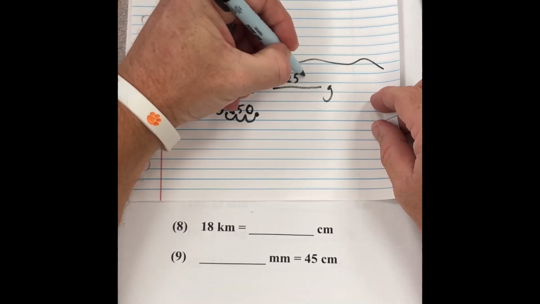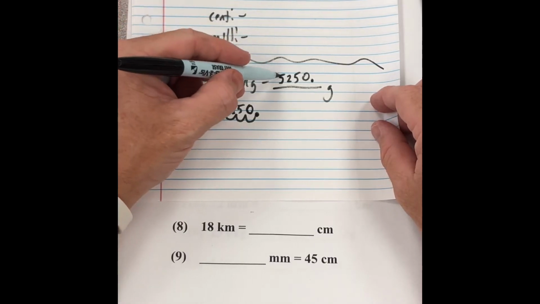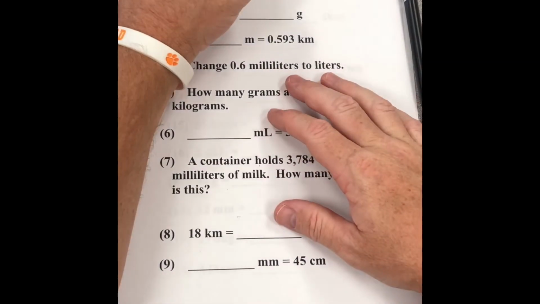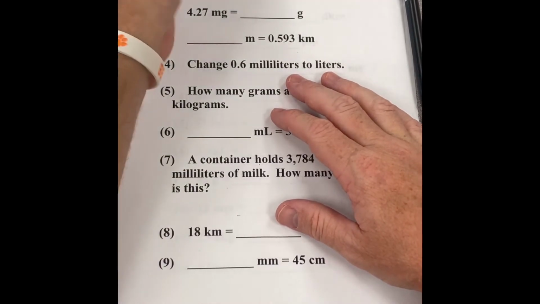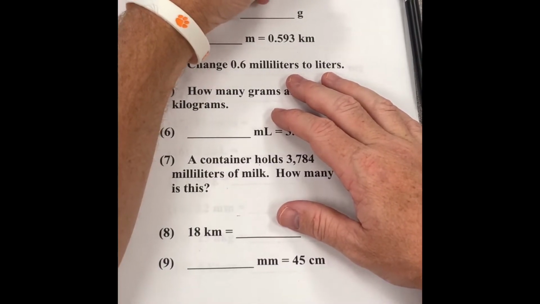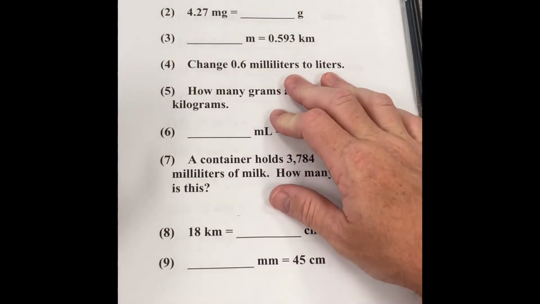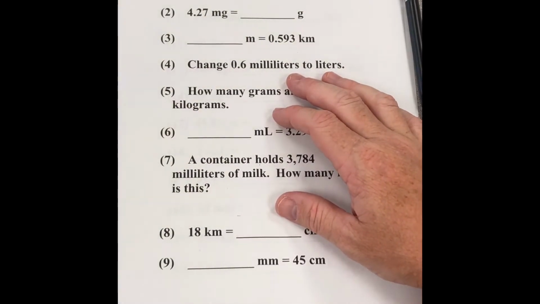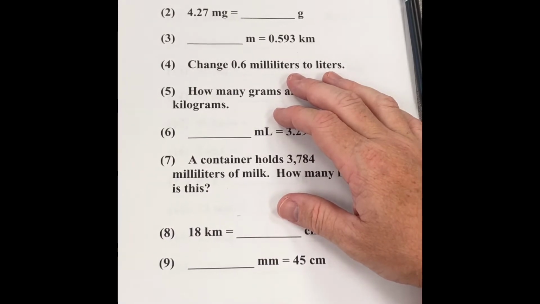And your answer will be 5.25 kilograms equals 5,250 grams. One thing to keep in mind, if you chose to write your answer like this, without the decimal, that is the correct answer. Anytime you see a number and there is no decimal, it is always understood that the decimal is going to be on the far right if you do not see it written.